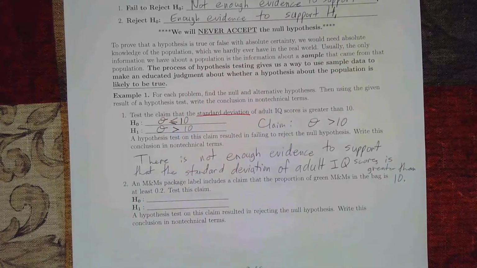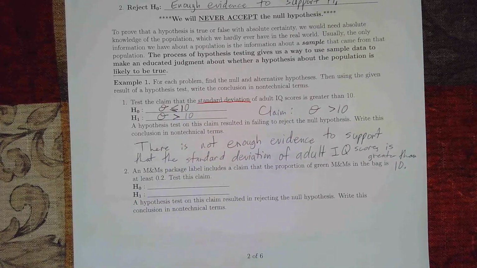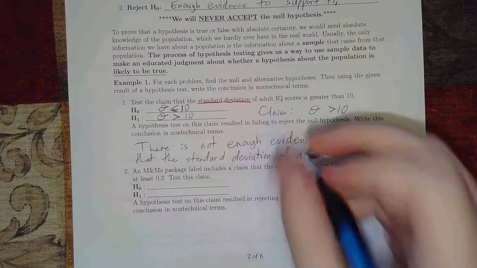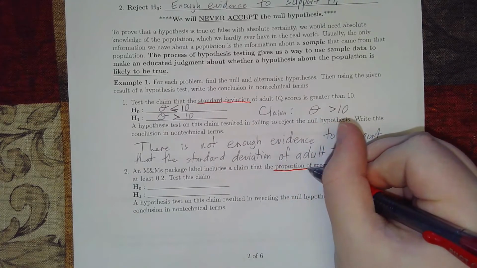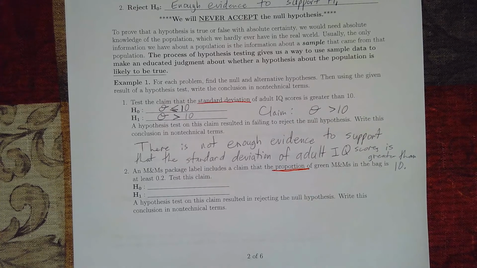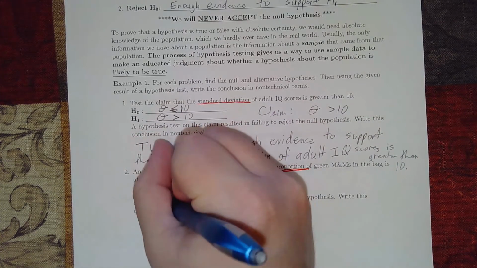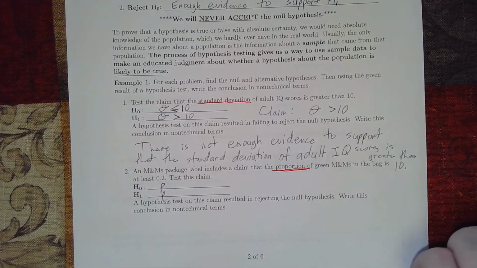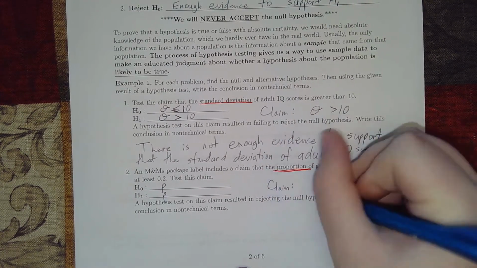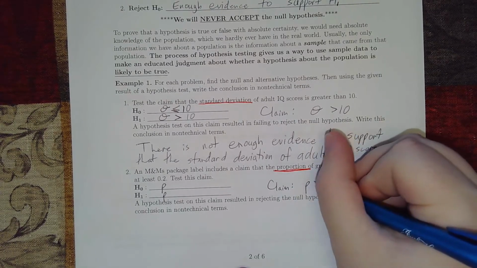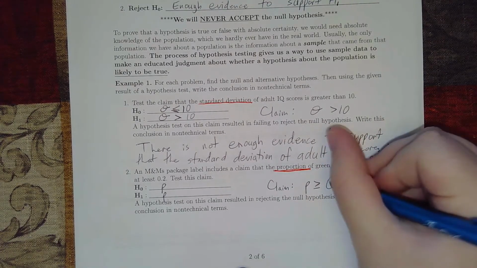Okay, let's look at another example. Let's say we've got an M&M package label that includes some sort of claim about the proportion of green M&Ms being at least 0.2 or 20%. We want to test this claim. So here we're looking at a proportion, and when we're looking at proportion, remember the thing that we're using is P. So our population parameter is P. And so our claim is that P is greater than or equal to 0.2.